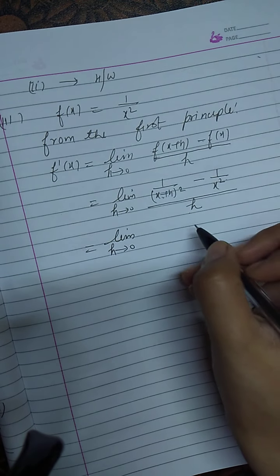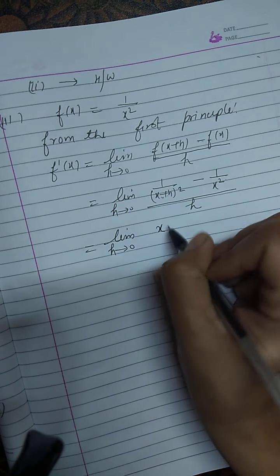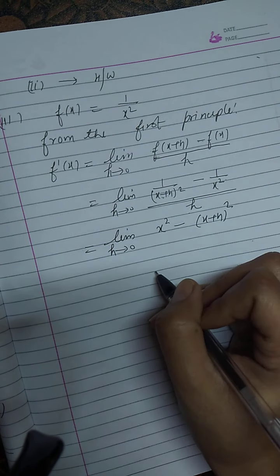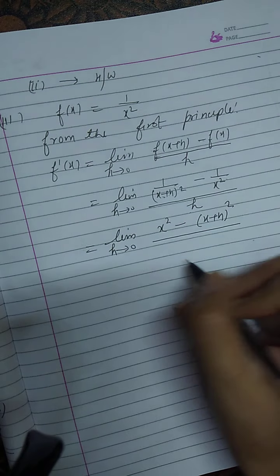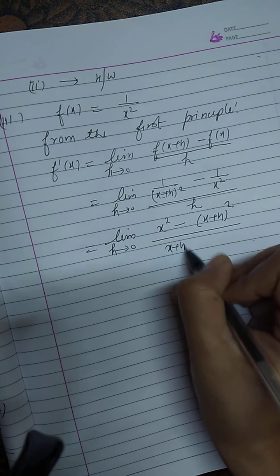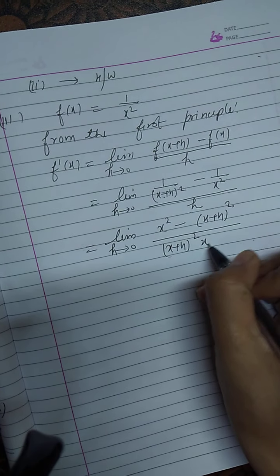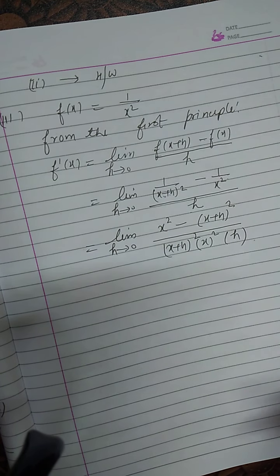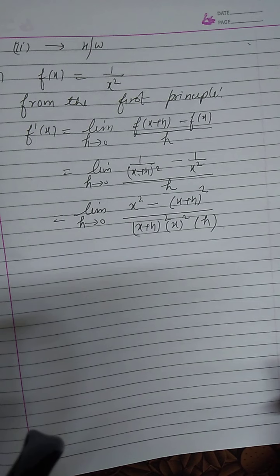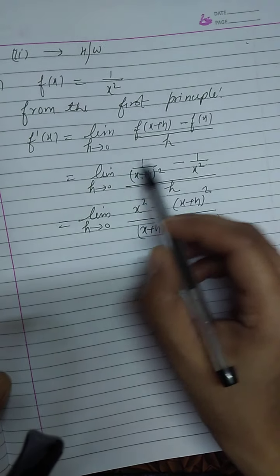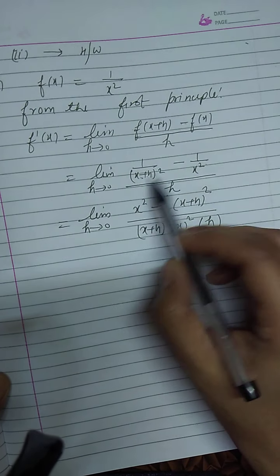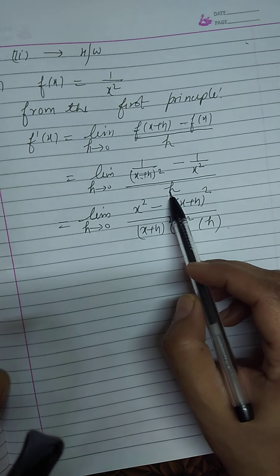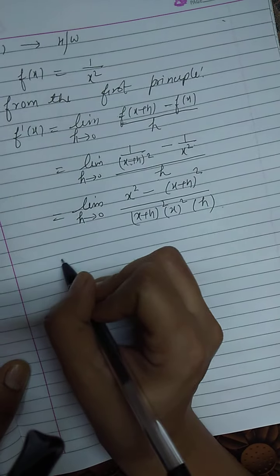It will become limit h approaches to 0. Here I will get x square minus x plus h whole square divided by x plus h square into x square into h, right? I hope this step is clear to everyone. In the numerator we have taken LCM, so it will become x square minus this term whole divided by product of these terms with h also.